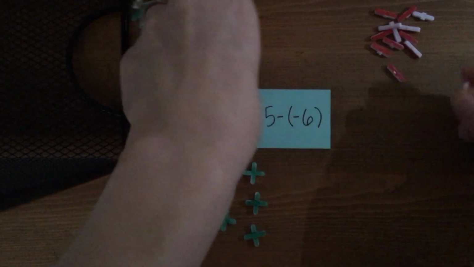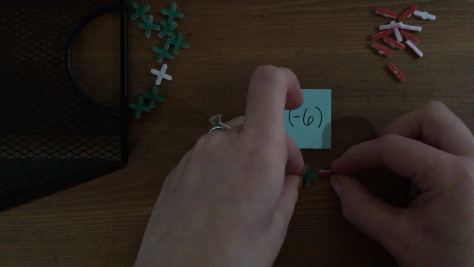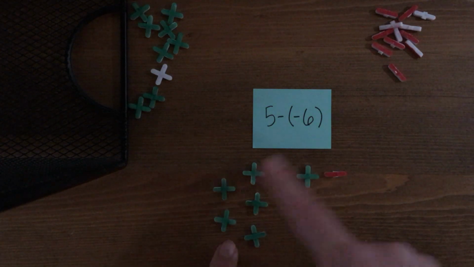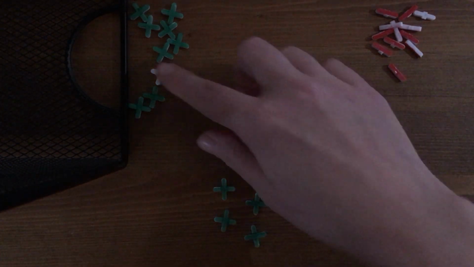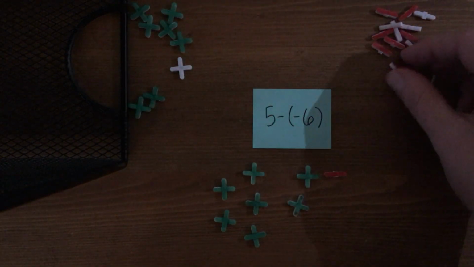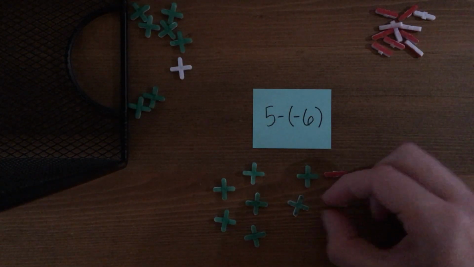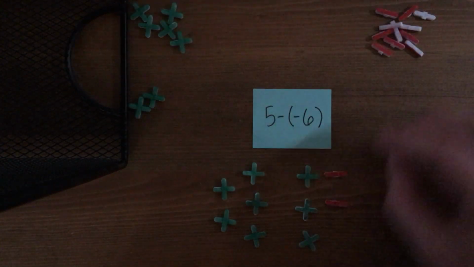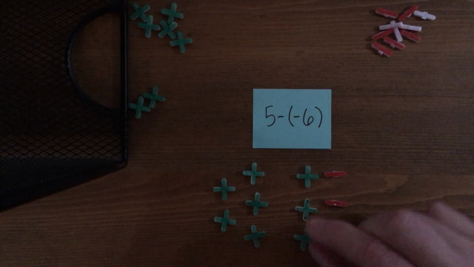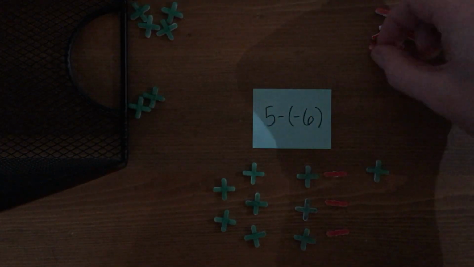So I'm going to add 0, because that means my number is still 5. Still have 5, but I have 0. Do I have 6 negatives to take away? Not yet. I'm going to add another 0 pair. Do I have 6 negatives yet? Nope, we've got to keep going. Tell me when we get to 6 negatives.